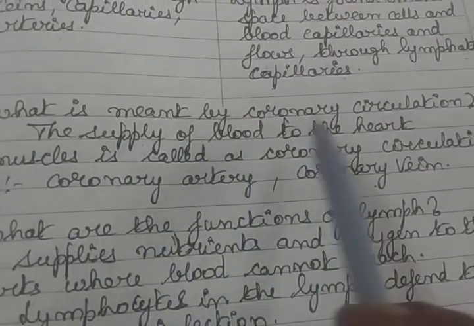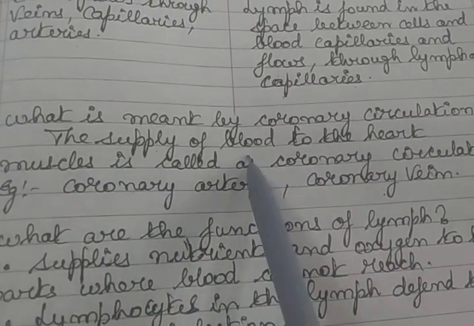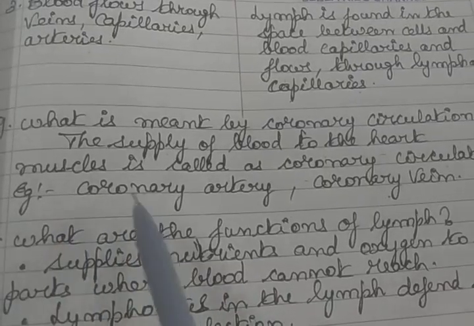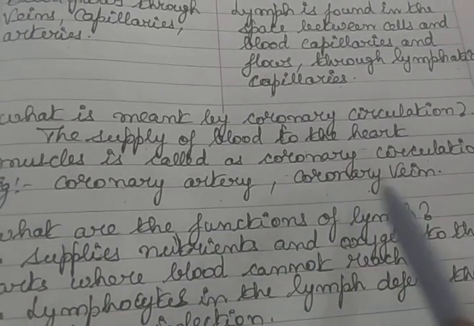What is meant by coronary circulation? The supply of blood to the heart muscles is called coronary circulation. Example, coronary artery and coronary vein.